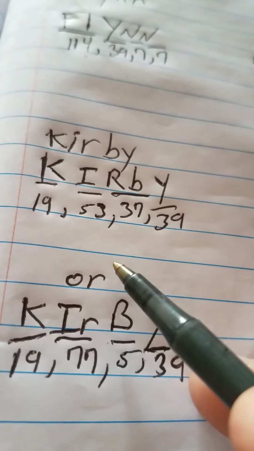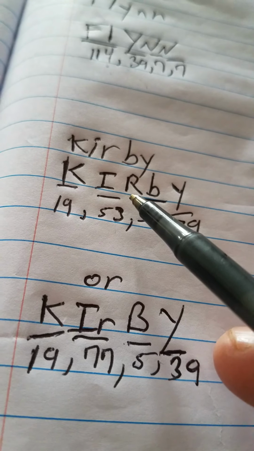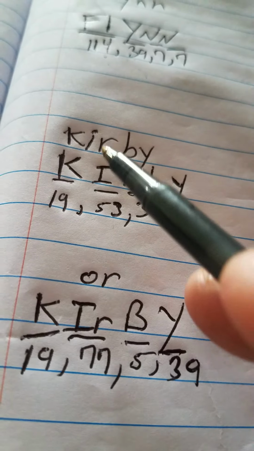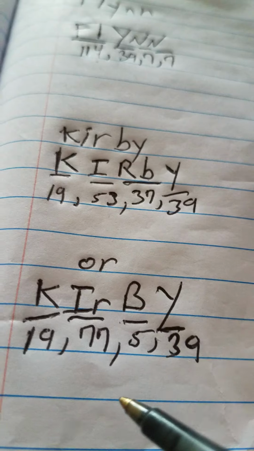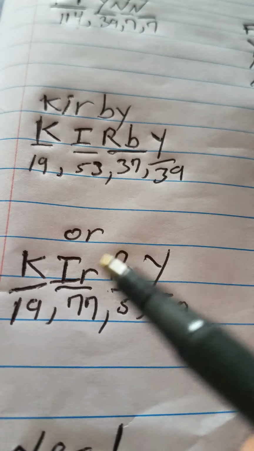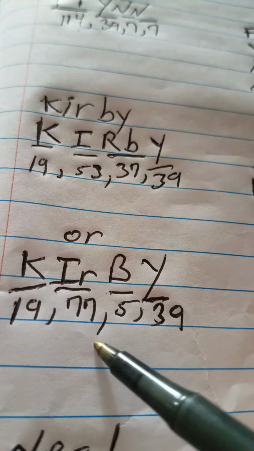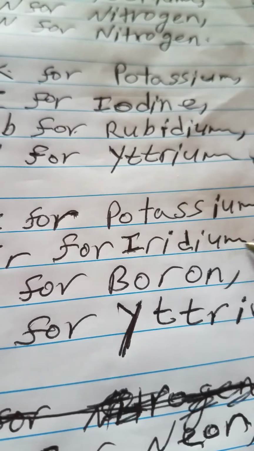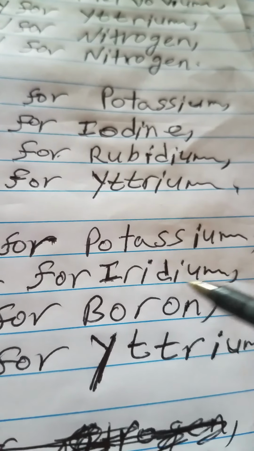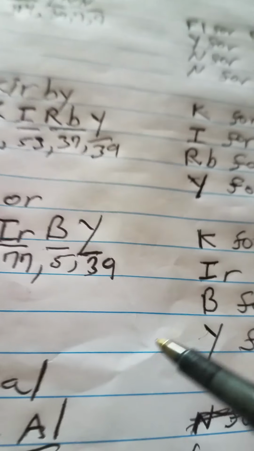But Kirby can also be written a different way. Instead of combining the R with the b, you can take the capital I and make the r a small r, and you get iridium. Iridium is spelled I-R-I-D-I-U-M, atomic number 77.